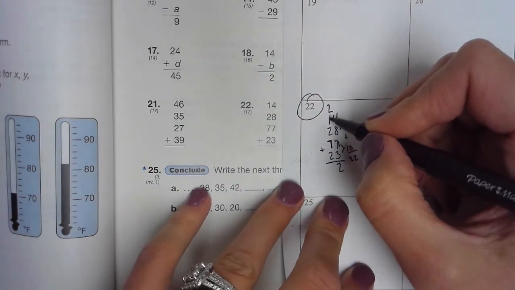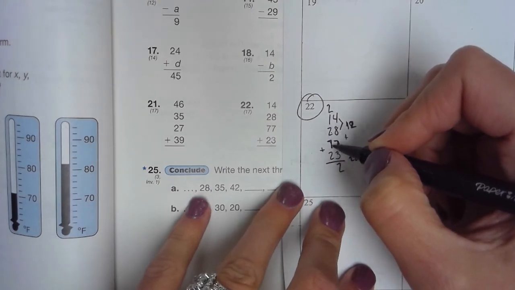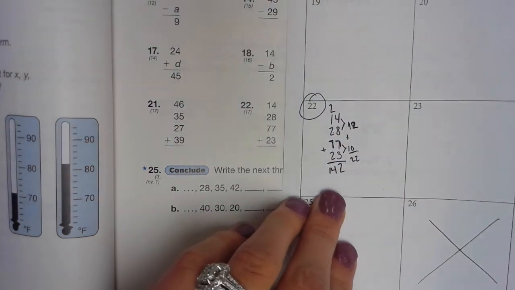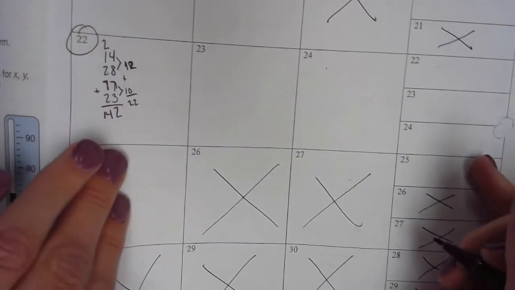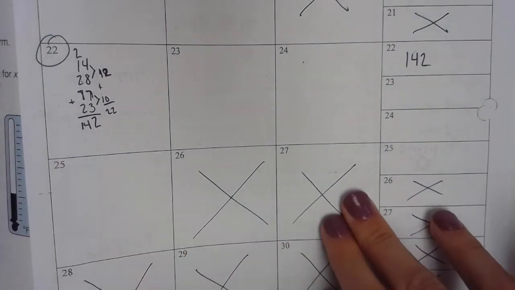2 plus 1 is 3, plus 2 more is 5. 7 plus 5 is 12, plus 2 more is 14, so I get 142. So for number 22, 142.